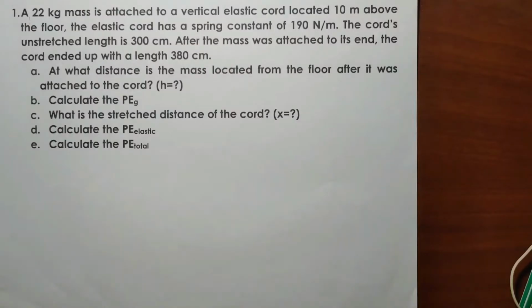Hi guys, today I will solve one of the exercises that you did as a homework for you to know how to do it in case that you didn't, or in case that you have doubts. You can actually verify what I did and how I did.